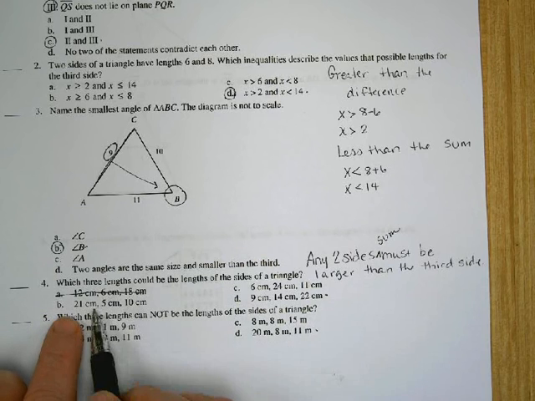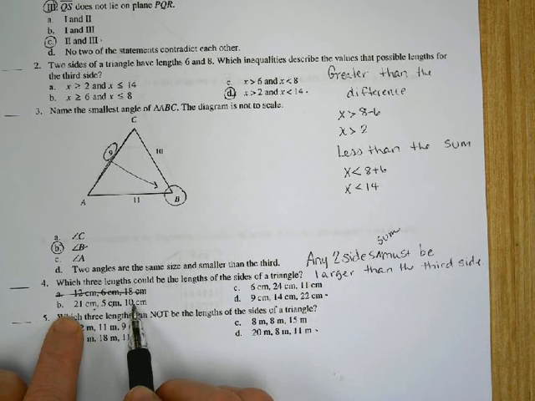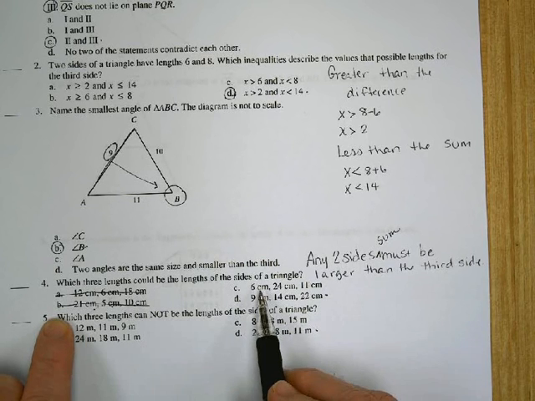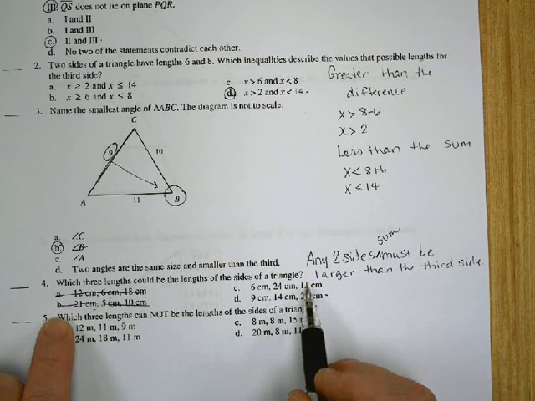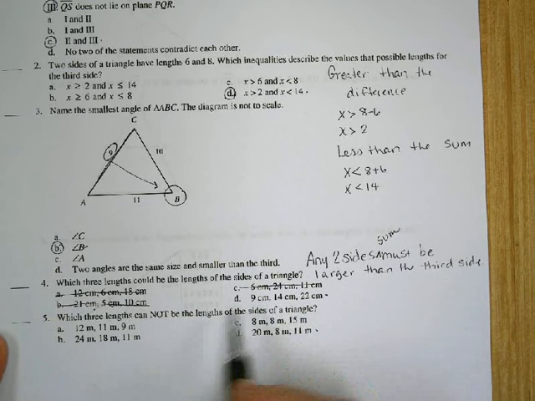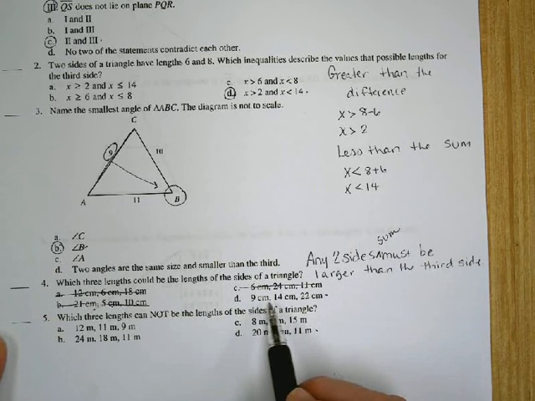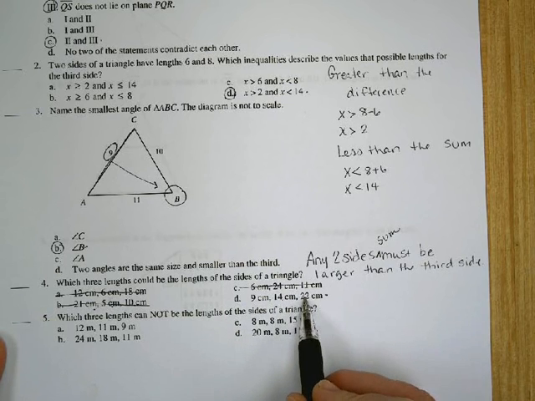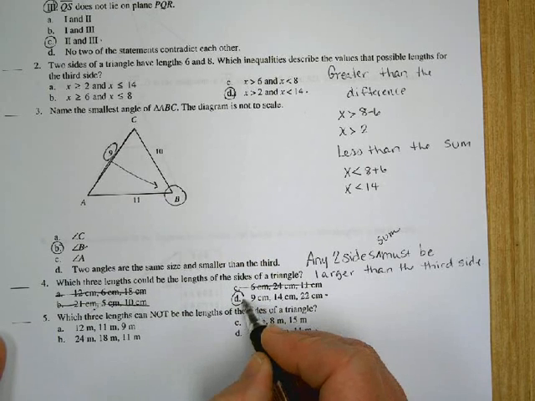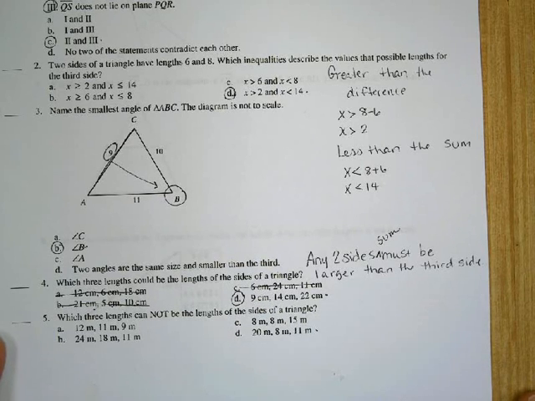B, 5 and 10 add up to be 15. That's not larger than 21. C, 6 and 11 add up to be 17. That's not larger than 24. D, 9 and 14 add up to be 23. 14 and 22 are larger than 9, and 9 and 22 are larger than 14. So my answer to number 4 is D.